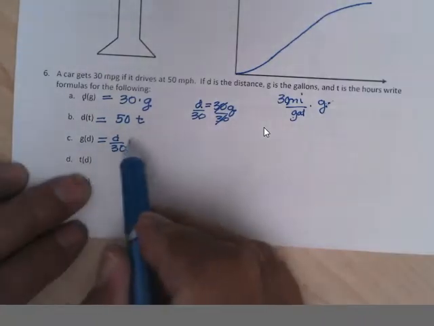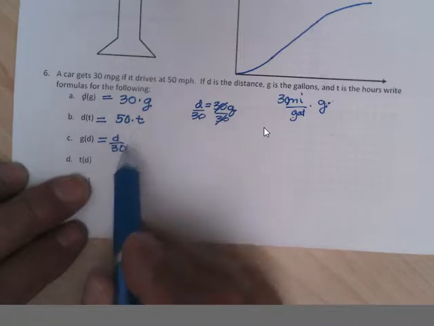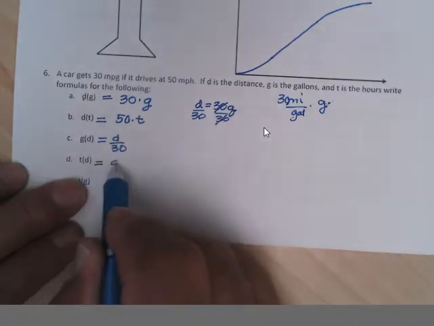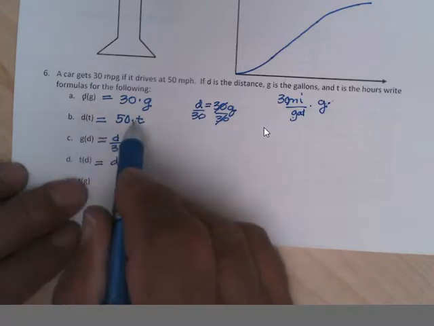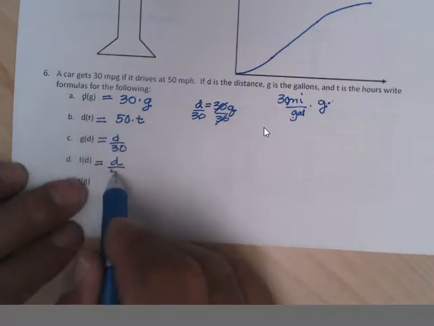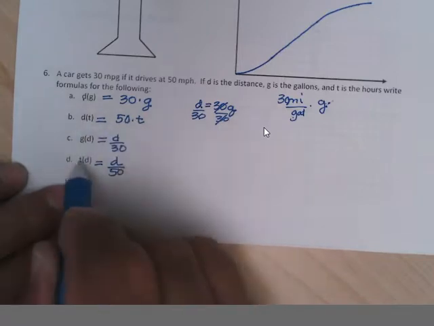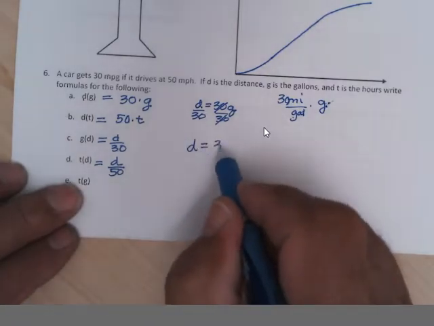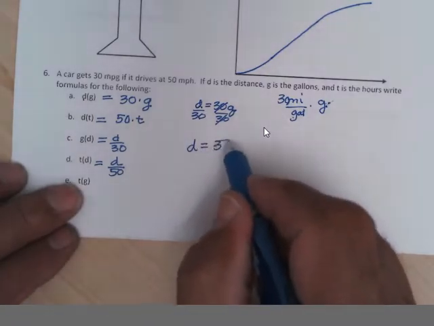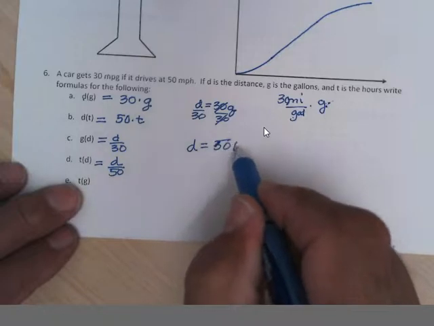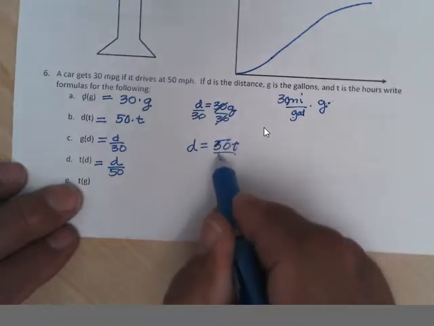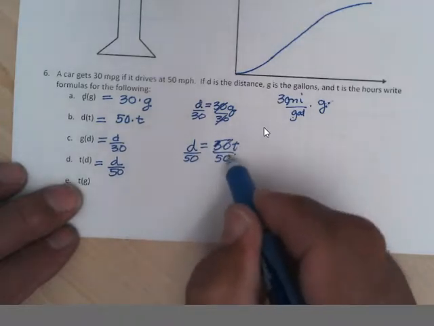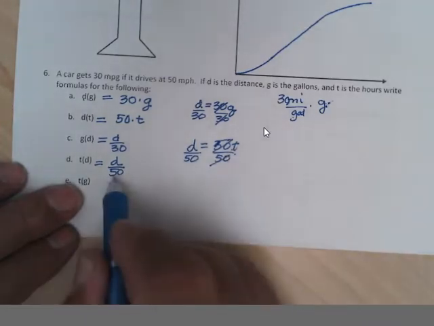Okay, and same with this one. Since this was 50t, doing the same logic there, the distance, what we had out, is going to be divided by 50 to get the t. The d was 50t, so if I solve for the t by dividing by 50, t is d divided by 50.